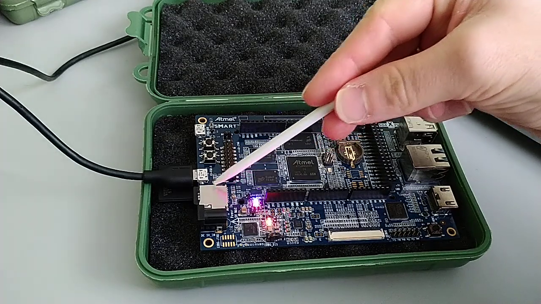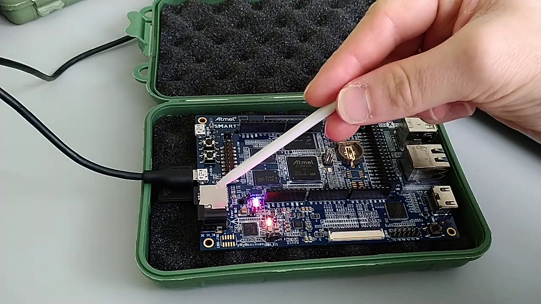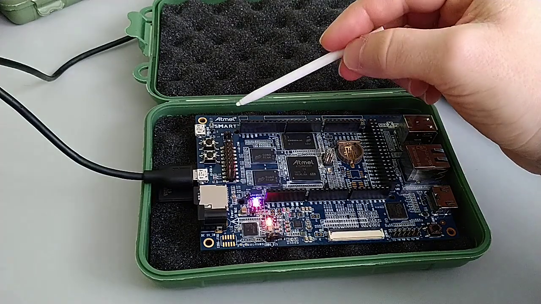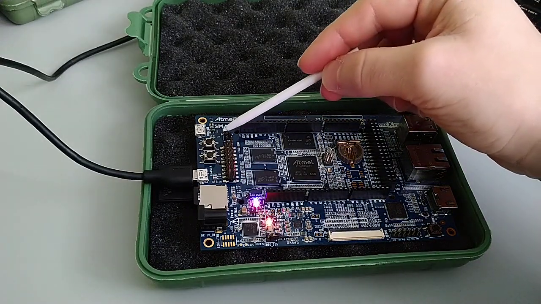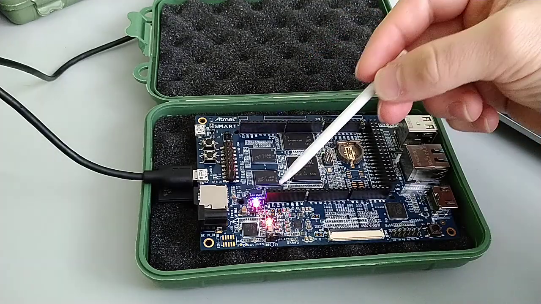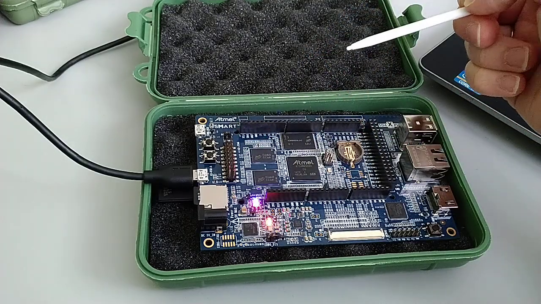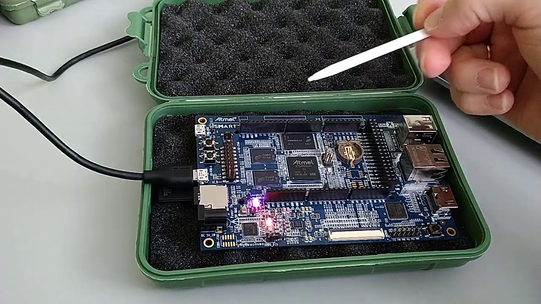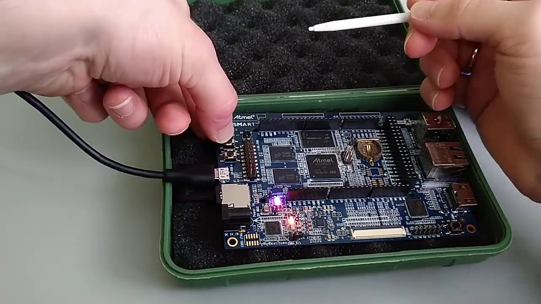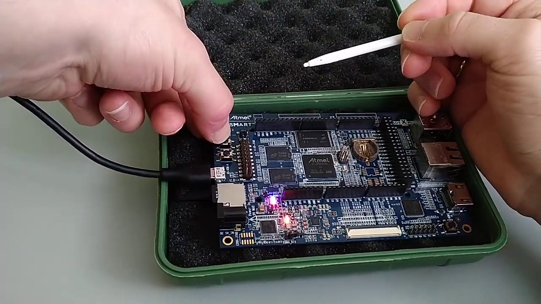Everything works fine, you can access the card right here, but it won't boot from it anyway. And also I got the boot from NAND flash jumper closed, so it's right now in the SAM-BA monitor. So now let's click reset, and we will boot from the SD card.